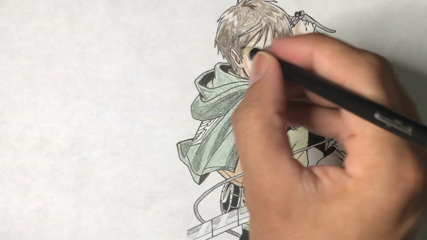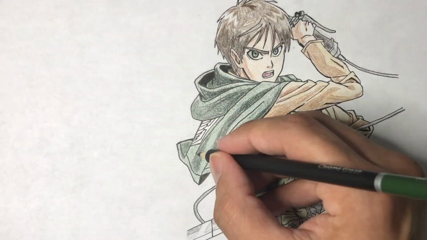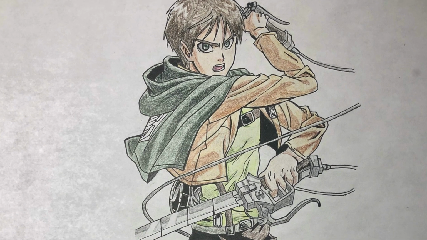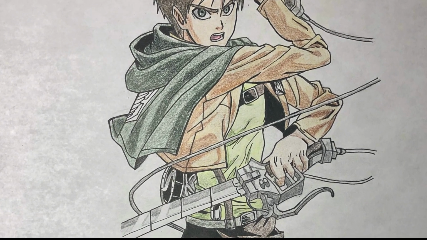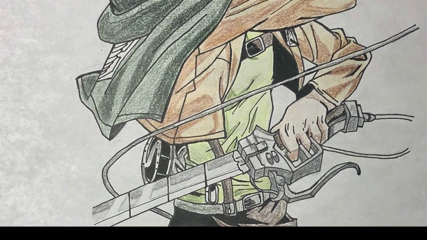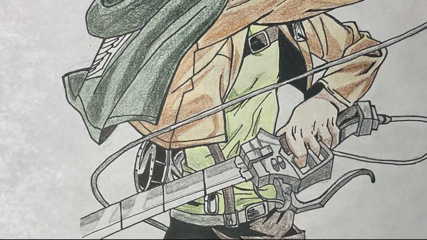Alright guys, we are pretty much done for today. Let's go ahead and check out our final product. So overall, I'd say the difficulty level for this one was pretty moderate, but there were a lot of details that needed to be drawn, which is why it's been the most time-consuming sketch I've done so far.